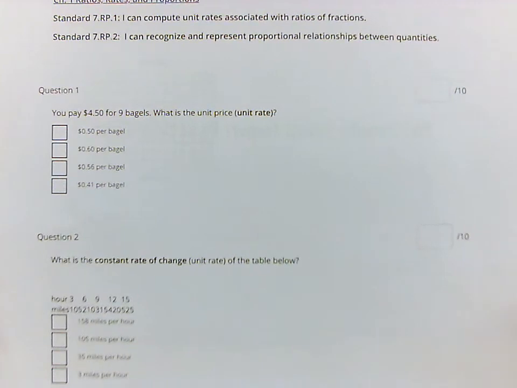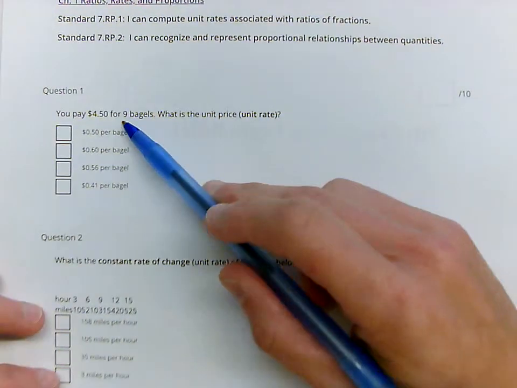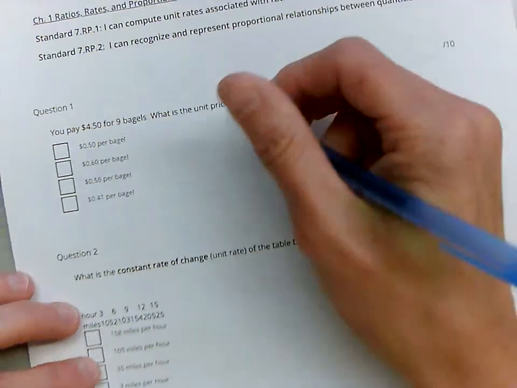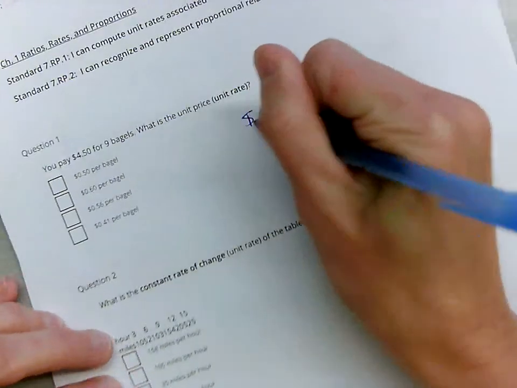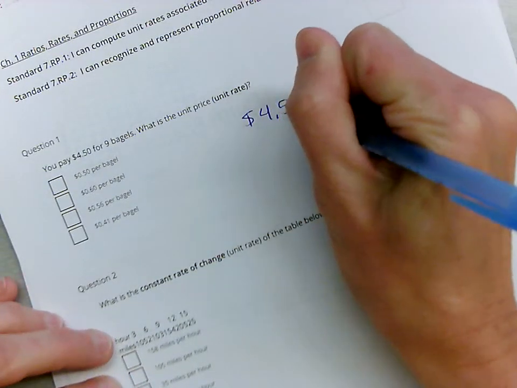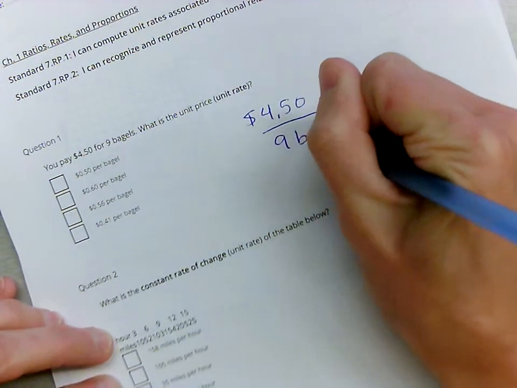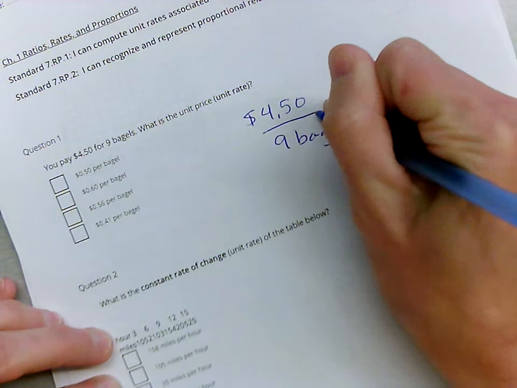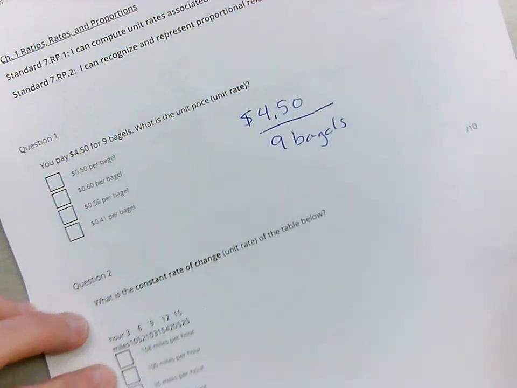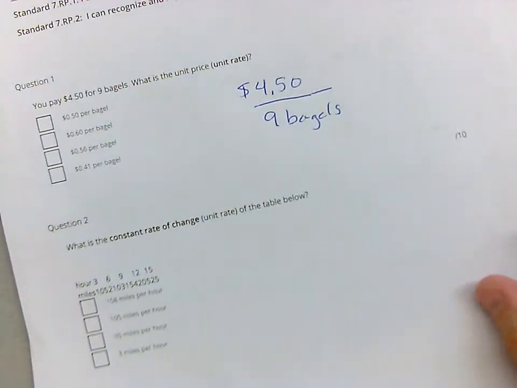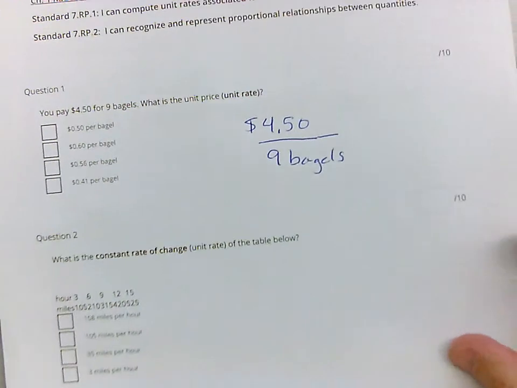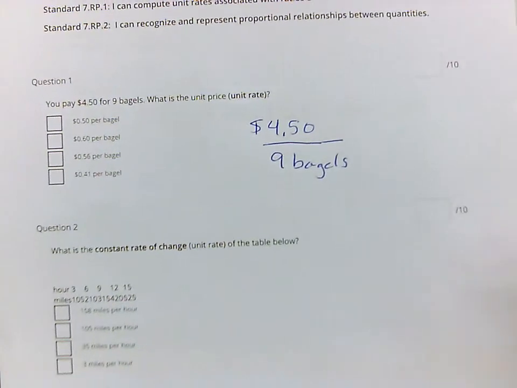Okay, so unit rate, we're finding per one. So we're going to take that $4.50 and divide it by 9 bagels. We want to know how much it costs for 1 bagel. Now, at any point in time, as we go through this and I write work down, teachers can pause the video. You can pause the video if you need to catch up with writing work down. So here we go.